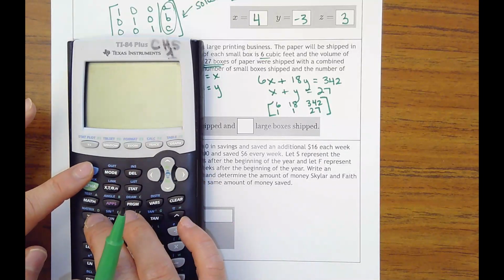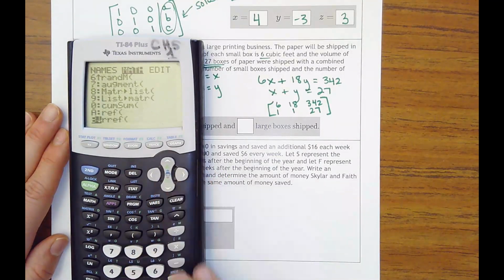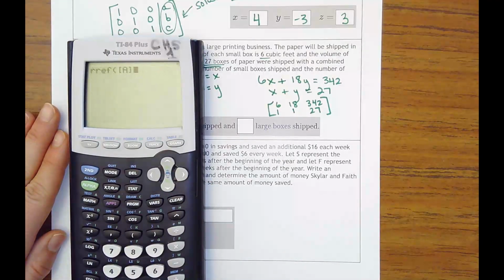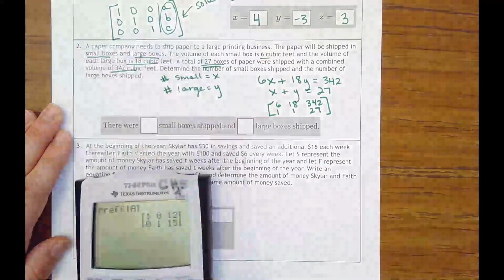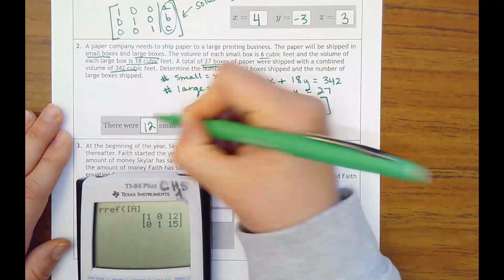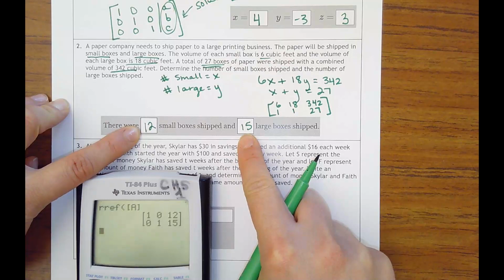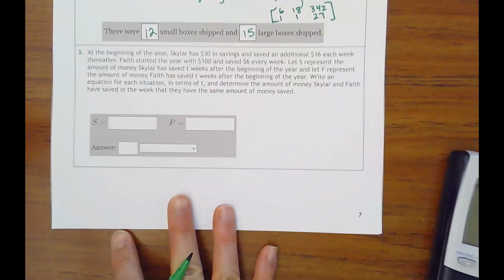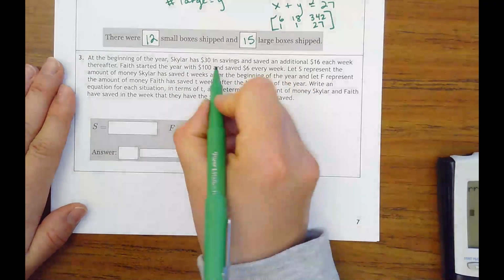Second quit. Second matrix, go to math. Remember, go all the way down to B, RREF. And then we're going to put matrix A in there. And that tells me that X is 12, and X was my small. And that Y is 15. So 12 and 15, which actually does add to 27 boxes total. Pretty cool.